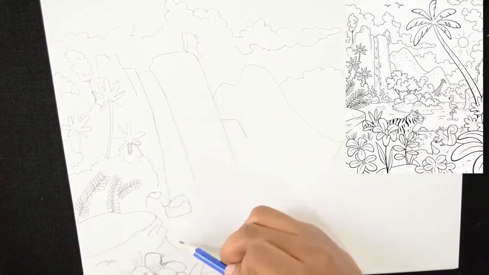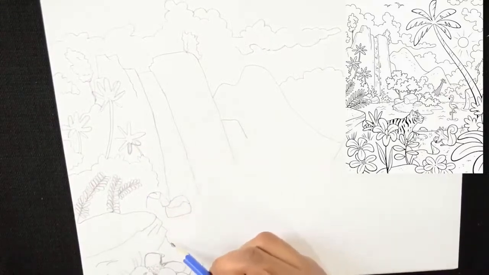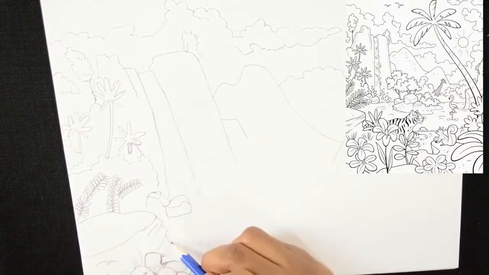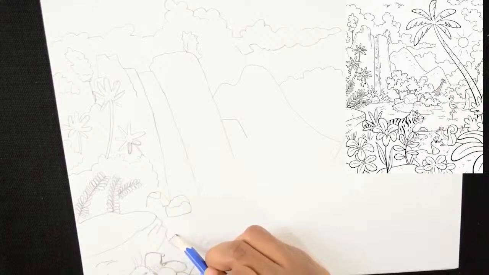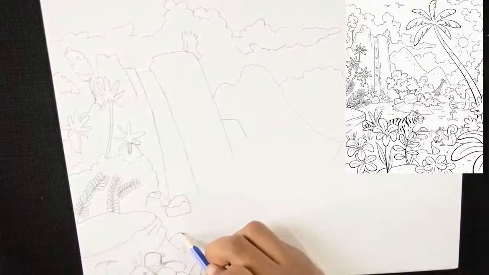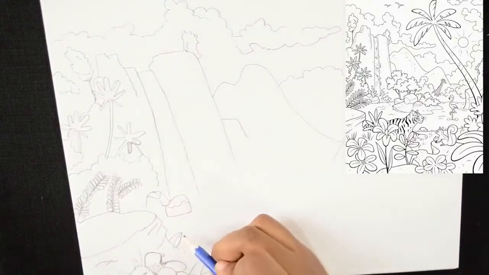Okay. Now if you come about right here, you can see that's where we're starting to draw the tiger. So you can kind of go ahead and get like the back where we see it's on the back of the tiger. Okay. And then start our next petals around it right here.